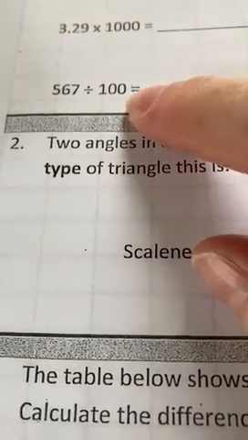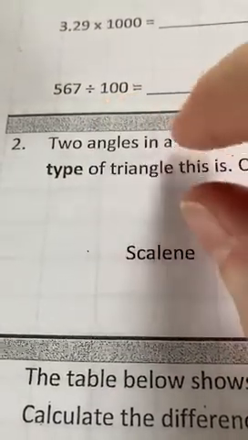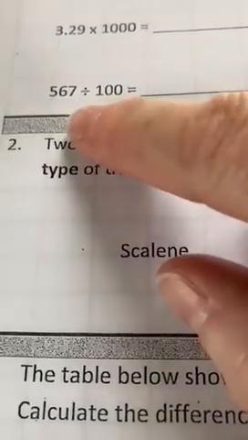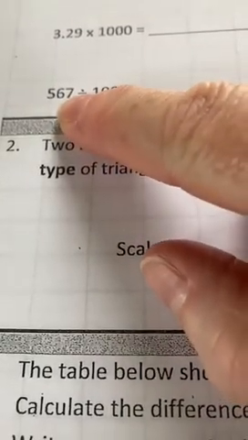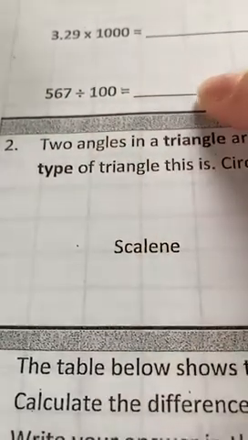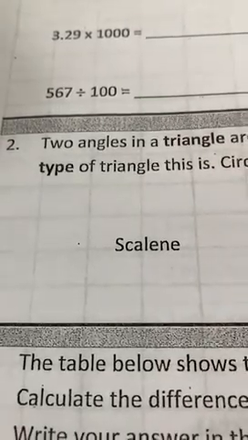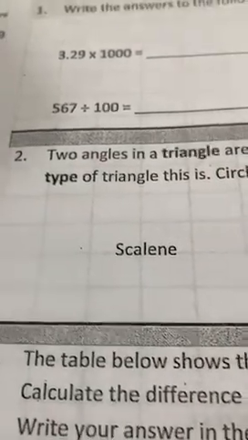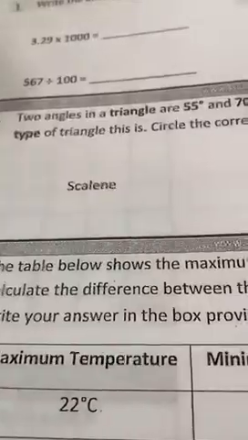So if you're dividing by 100, 2 zeros, so that you know that's going to be 2 moves, and you know it's going to be 2 moves shorter. So 567, move it 1 place to the right, move it another place to the right, okay? So that one's going to need a decimal point.